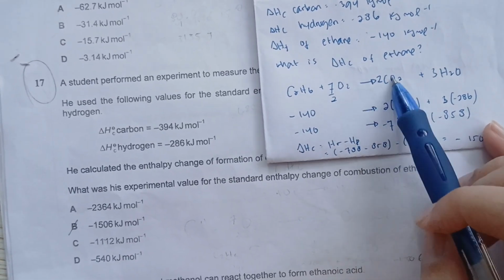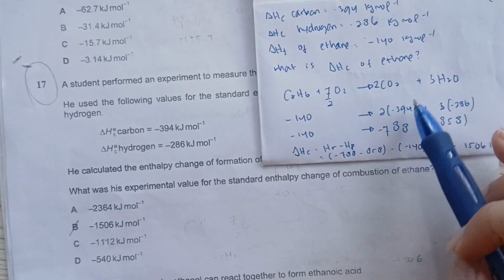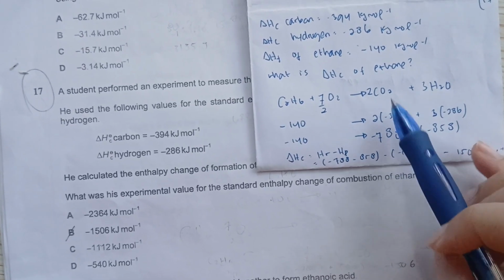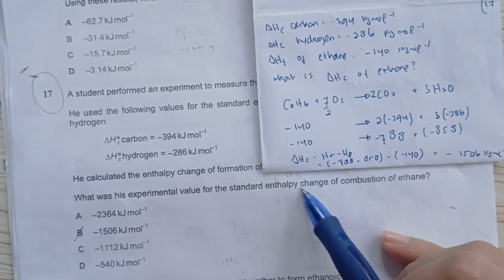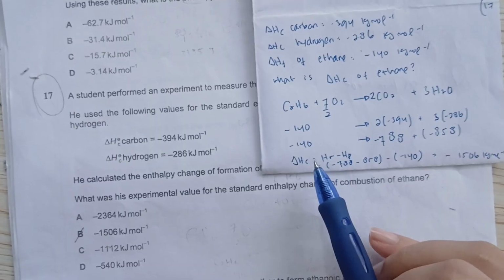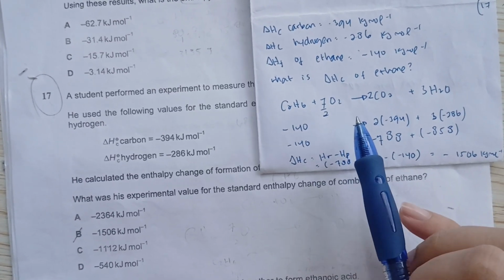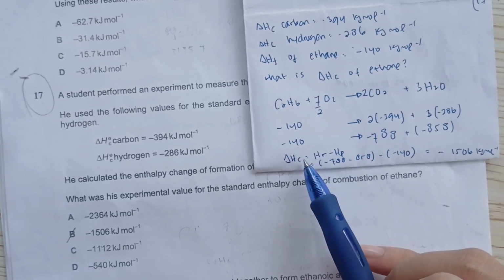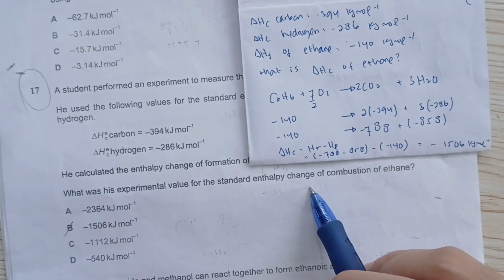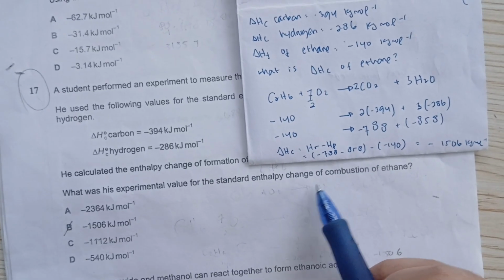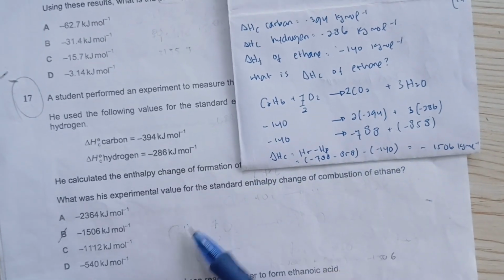Because this has the equation 2 in here, you have to multiply the combustion of hydrogen by 2. For the enthalpy of combustion of ethane, it is reactant minus product, not product minus reactant. You have to remember this. Enthalpy change of combustion is always reactant minus product. So the answer is B.